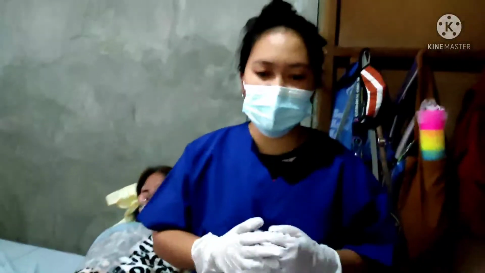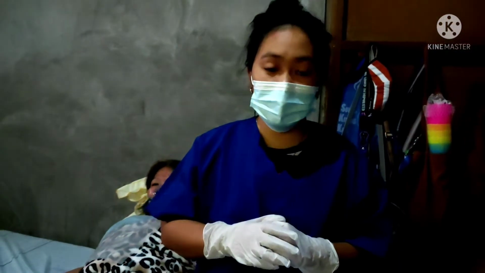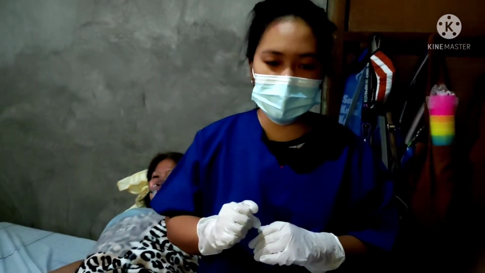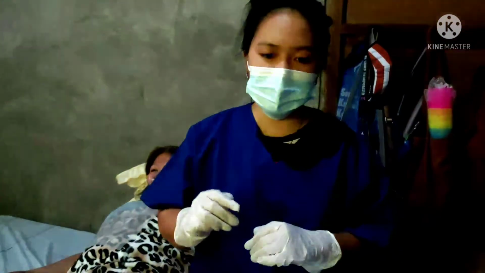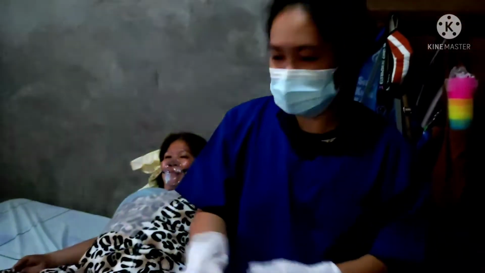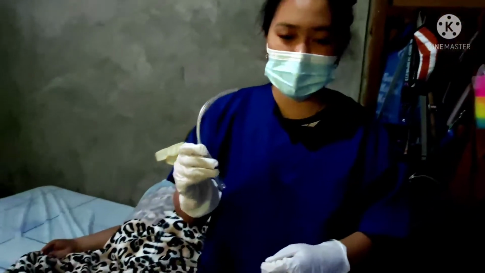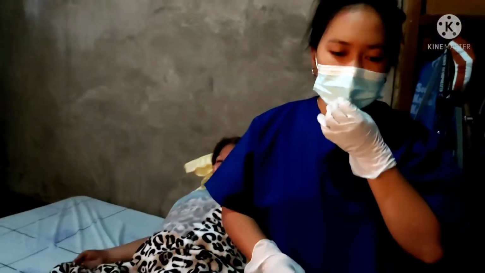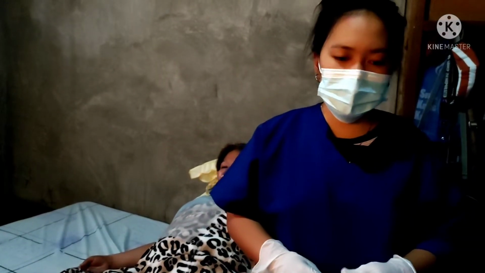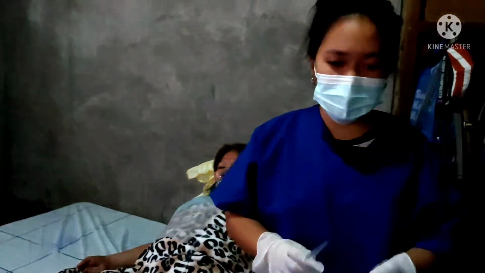Use your dominant hand to pick up the suction catheter without touching any non-sterile surface. So let's assume that this is our suction catheter. Touch the catheter to the tubing to make sure the equipment works properly.